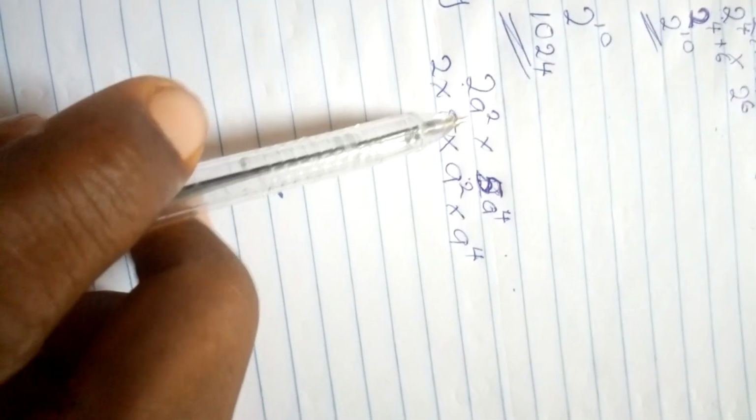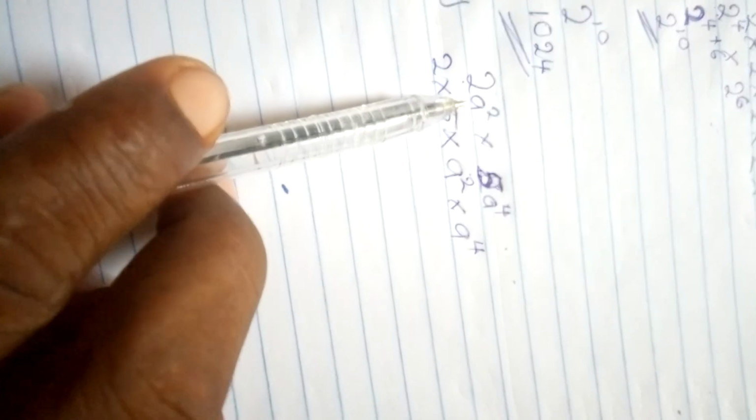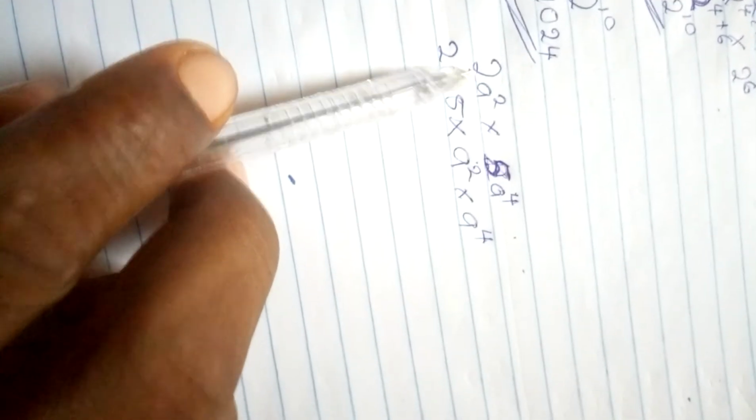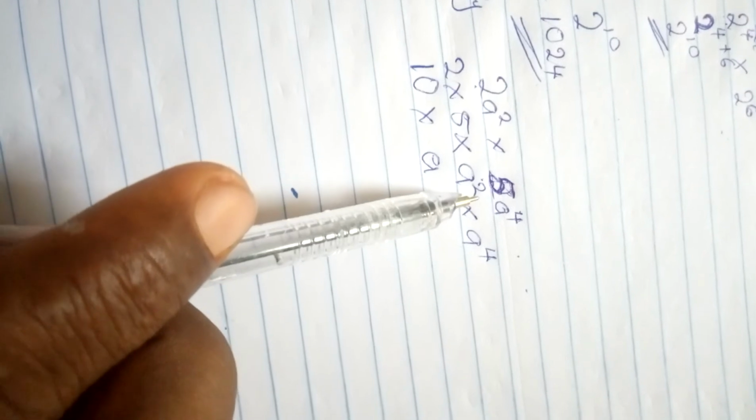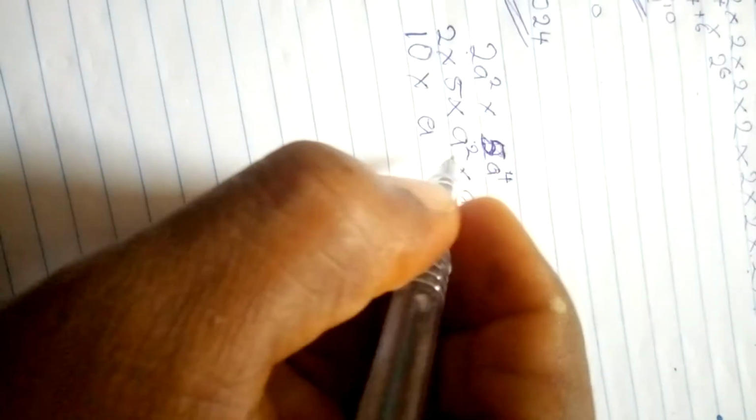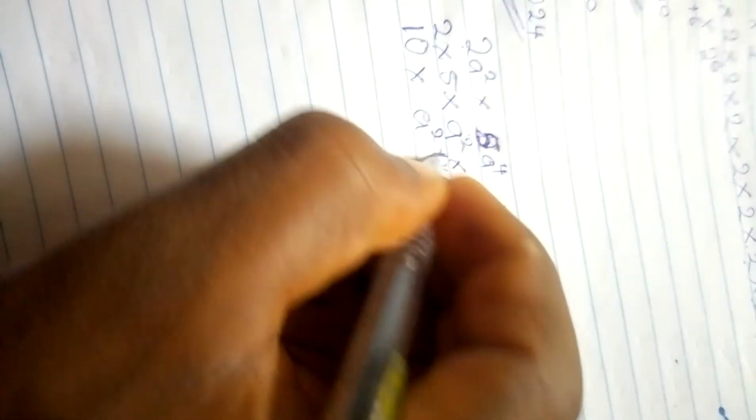Are we following now? You can see that the variables are the same, but their powers are different. But I separated the numbers from the variables. All I'll do is this: 2 times 5 is 10, times a. You can see the law which I applied here. When the 2 bases are the same, their powers will be added if they are being multiplied. How? See what happens here now: 2 plus 4. You can see that a times a, their powers are being added to each other. You get that now? So the answer becomes 10 times a to the 6.